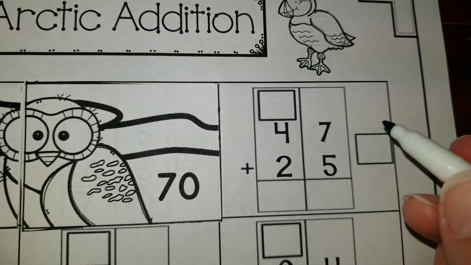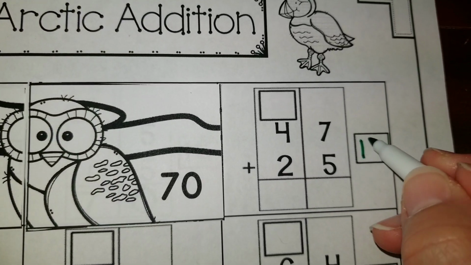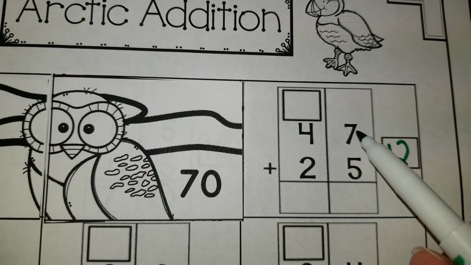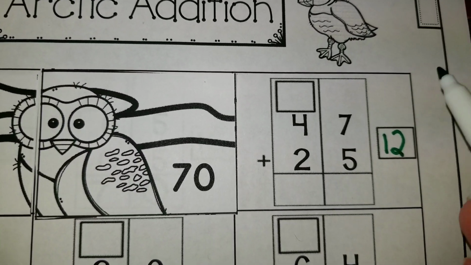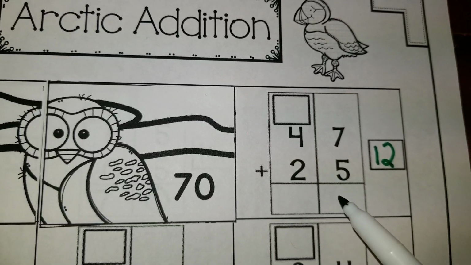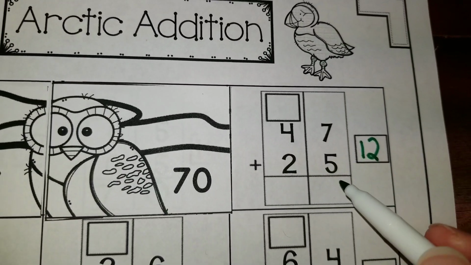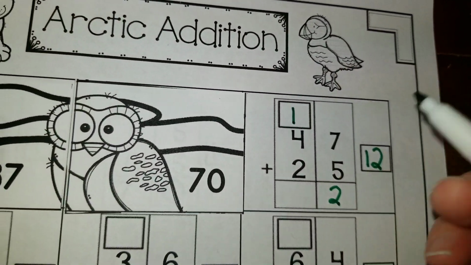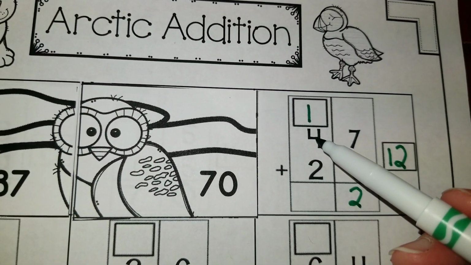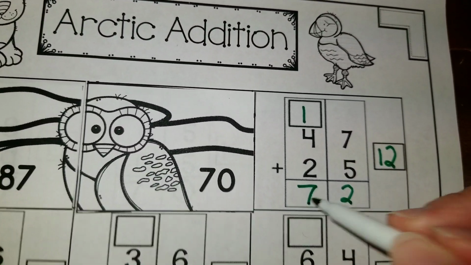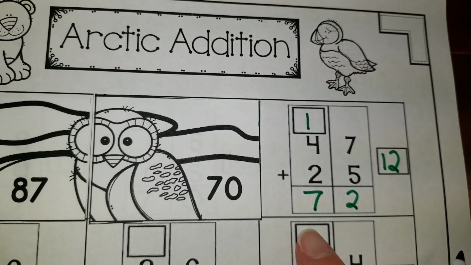So 7 plus 5, boys and girls, is 12. Don't forget, you're adding. You have to put the greater number in your head and the other number in your fingers, or you can draw circles. All right, so we're gonna just simply write 12 here. We're gonna write the ones, which is 2, and then we regroup the tens. So now we say 1 plus 4 is 5. 5 plus 2 is 7. So my answer, boys and girls, is gonna be 72.